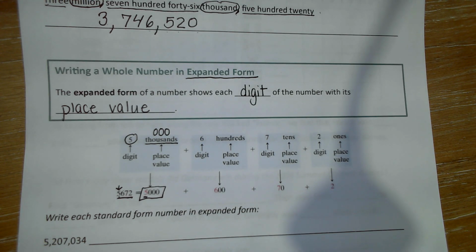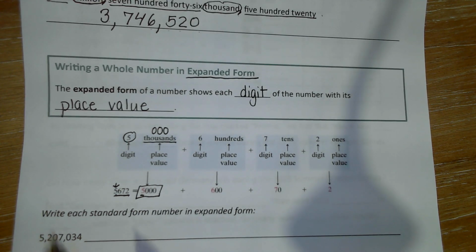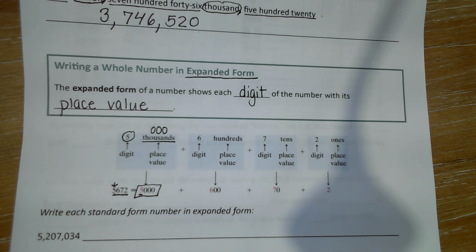So we need to replace each digit in those place values with a 0. So the 6 became a 0, the 7 became a 0, the 2 became a 0. I have 3 zeros in my expanded form value.